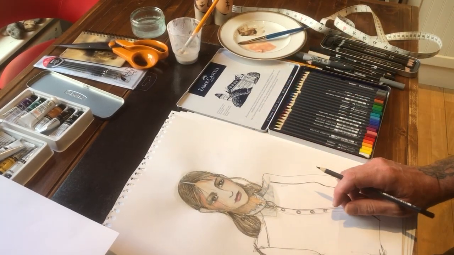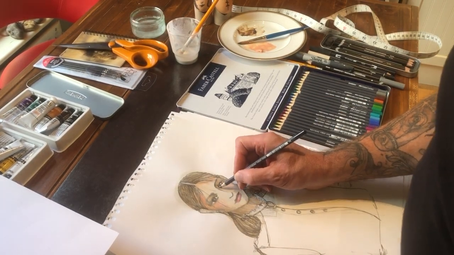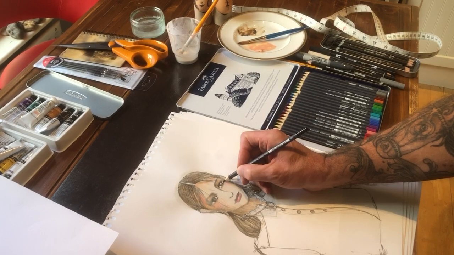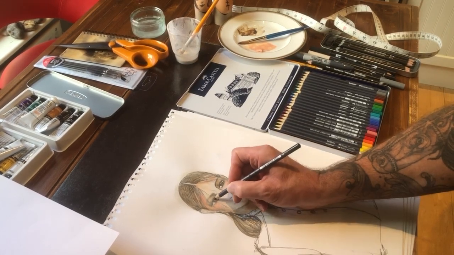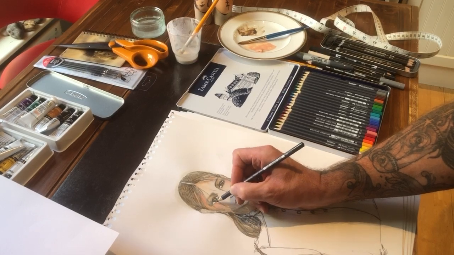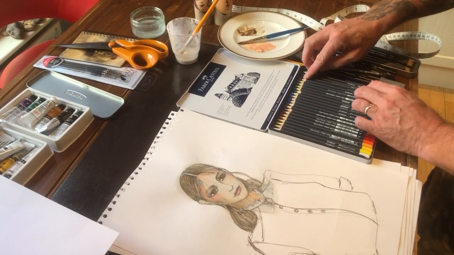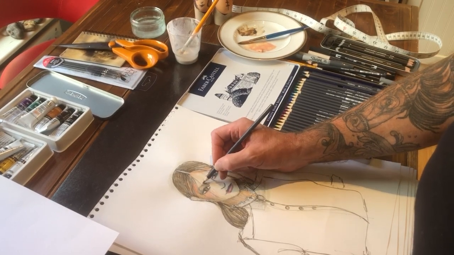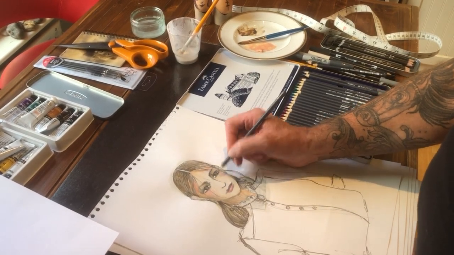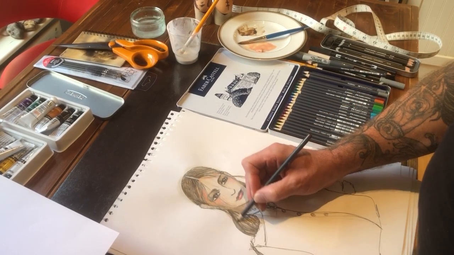Now you need to be careful with black because black can kill everything. It can flatten, it can deaden, so you need to be really selective about where you're using black. So I'm going to add in eyeliner and pupils, just to bring the eyes out a little bit. But then I'm going to use a really dark brown just to shadow the eyes and just do a bit of work on the hair just to give it some depth.